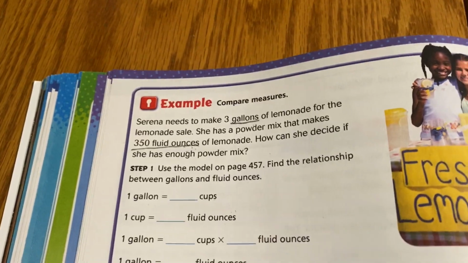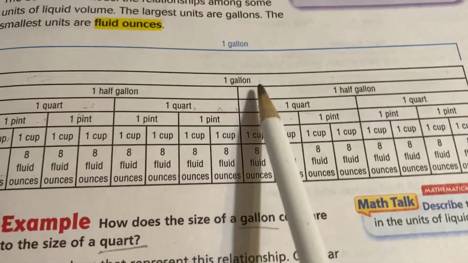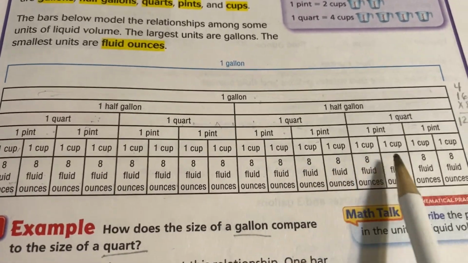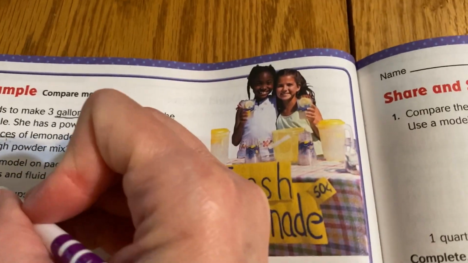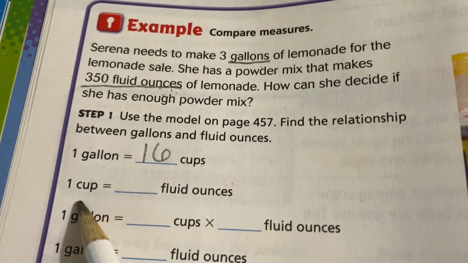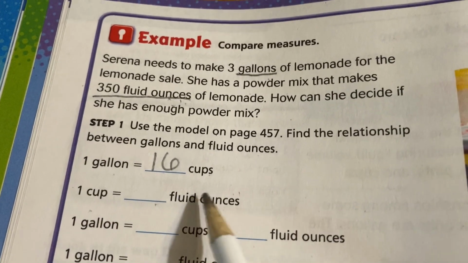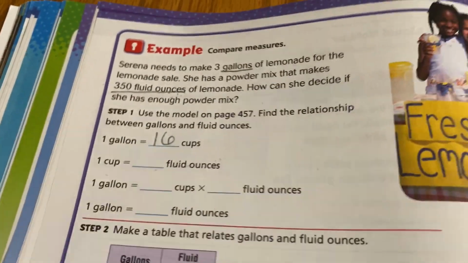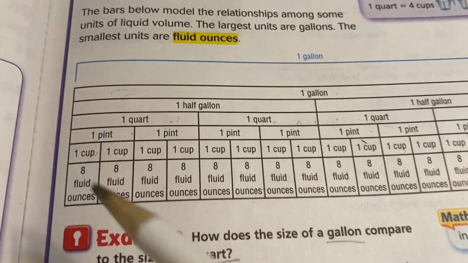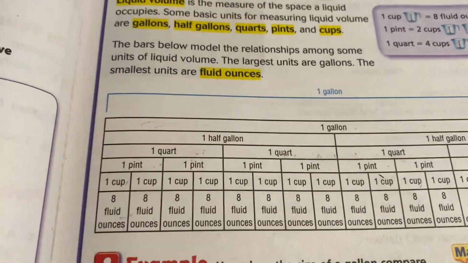We can go back over and look at our model. 1 gallon, 4, 8, 12, 16 cups. One cup is how many fluid ounces? So we'll go back. 1 cup, 8 fluid ounces.